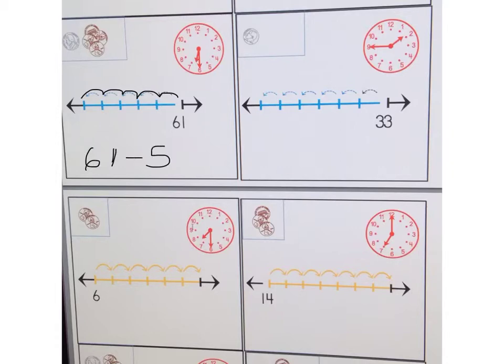So they would then want to fill in the number line: 60, 59, 58, 57, 56. 1, 2, 3, 4, 5. And the difference would be 56.